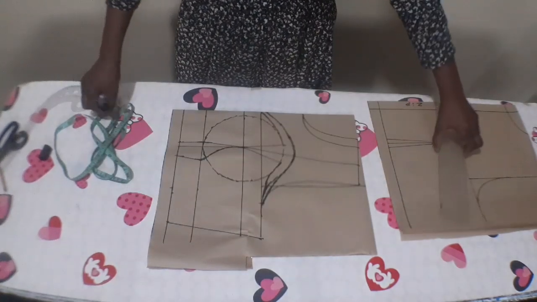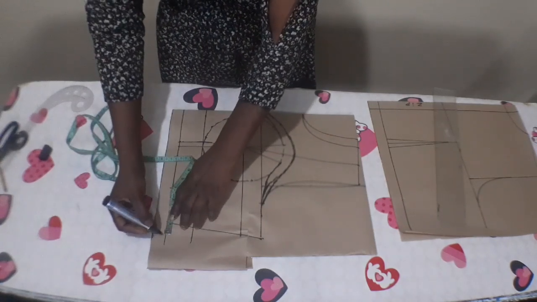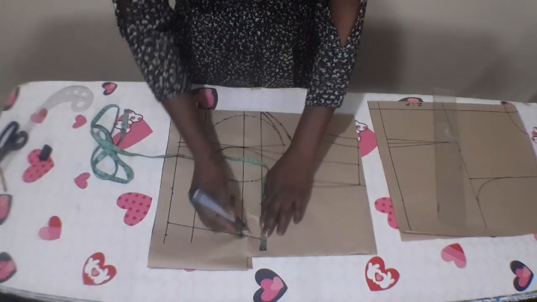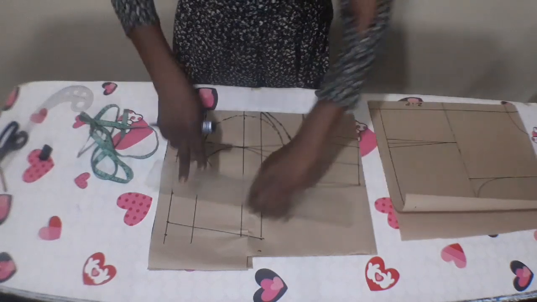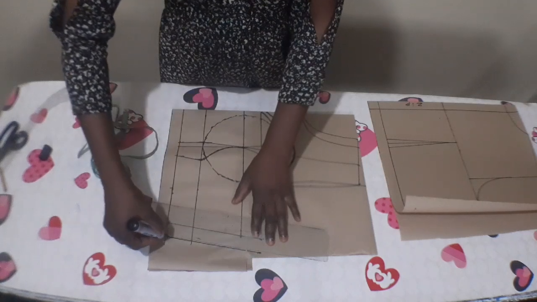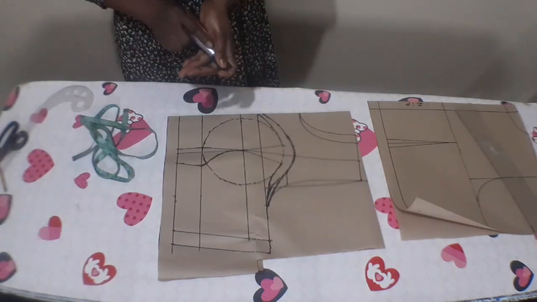So I'll add 1 inch or 1.5 side seam to it. Let me add 1 inch. But note, if you are drafting directly on your fabric and you want to add lining, make sure you add 1.5. So that's my side seam now. I'll now cut it out.